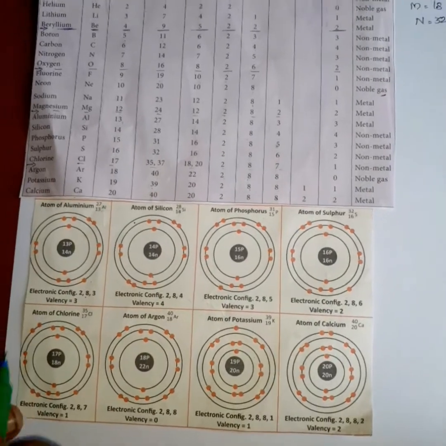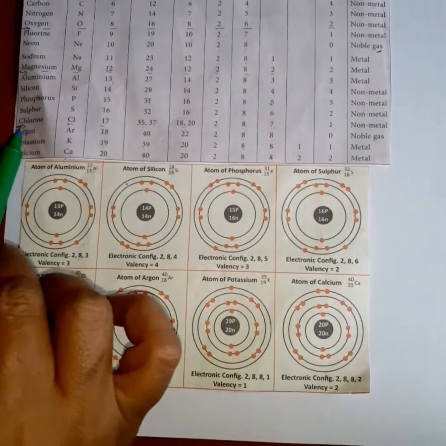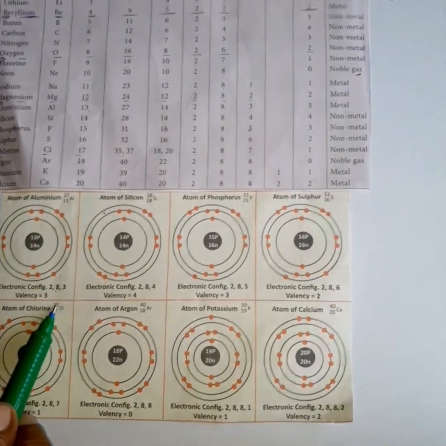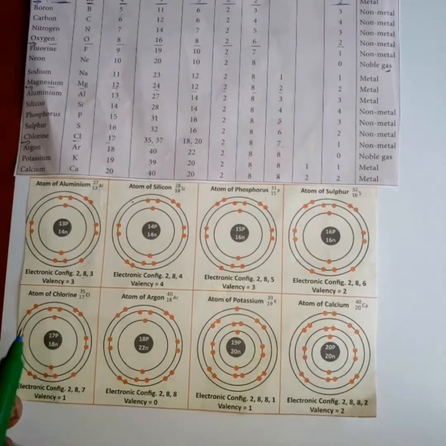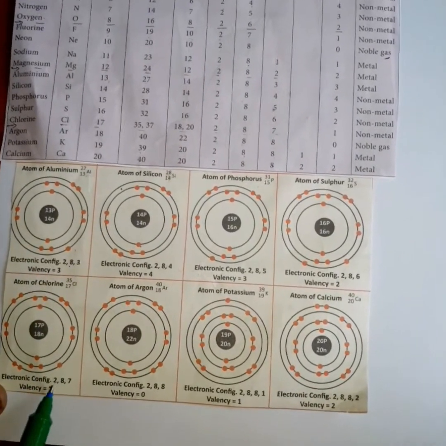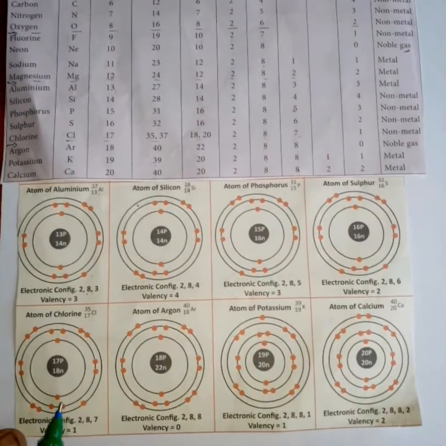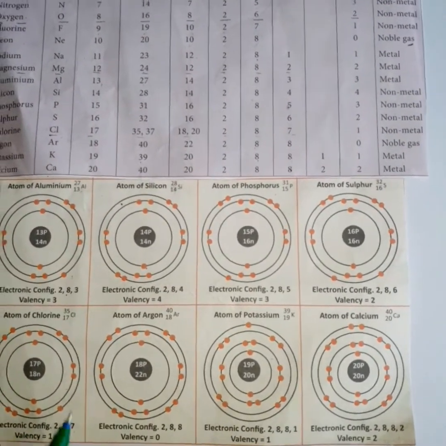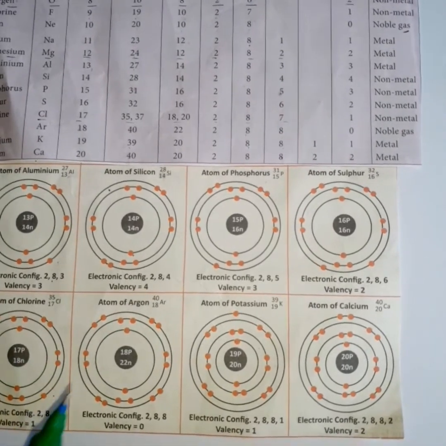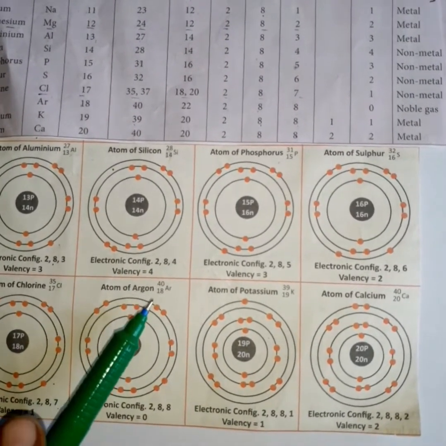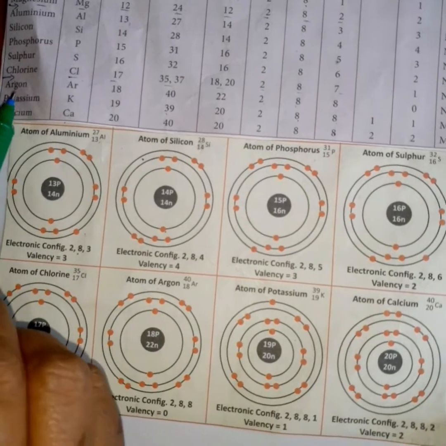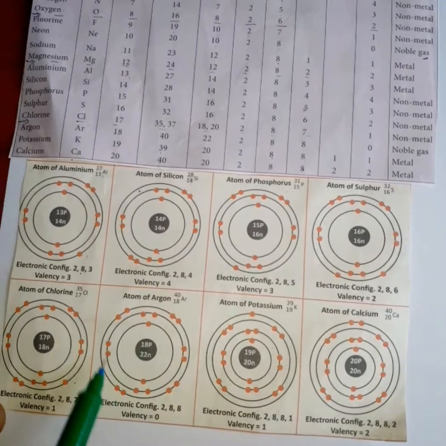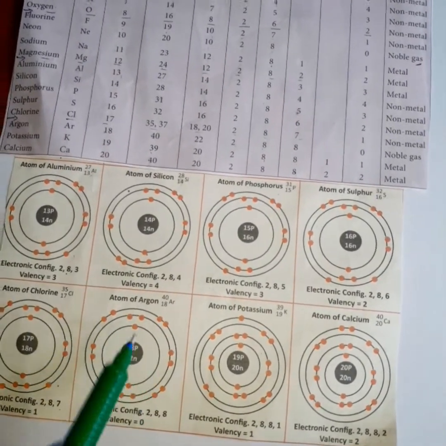Okay, here atom of chlorine. Chlorine 17, 35. First shell 2 electrons, second shell 8 electrons, third shell, here totally 17. So first shell 2 electrons, second shell 8 electrons. 2 plus 8 is equal to 10. Remaining 7 electrons are there in the third shell. Okay, next one, atom of argon. Argon 18, 40. First shell 2 electrons, second shell 8 electrons and third shell also 8 electrons.